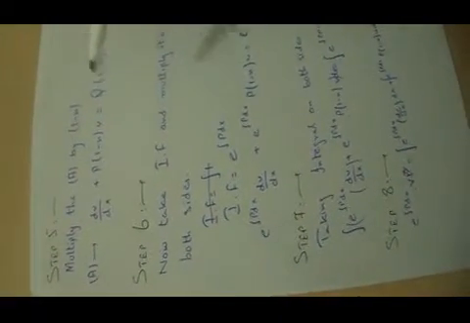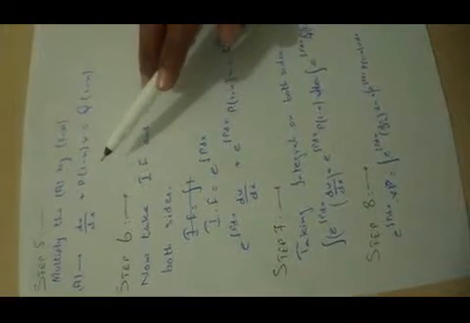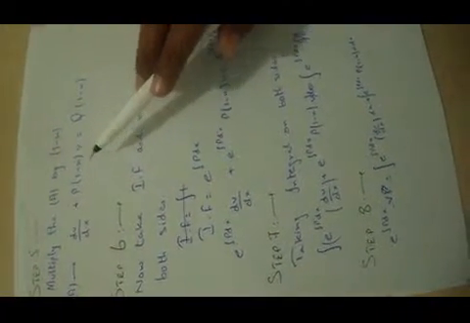Step 5 is to multiply equation A by (1-n) on both sides. Therefore our equation becomes dv/dx + P(1-n)v = Q(1-n). In step 6 we take the integrating factor and multiply it on both sides.